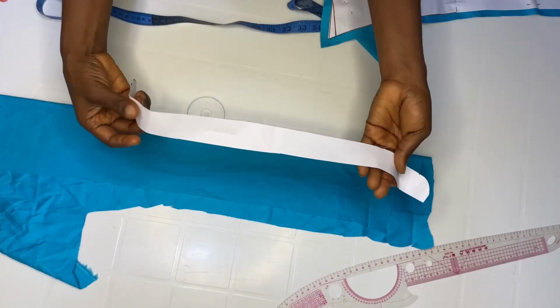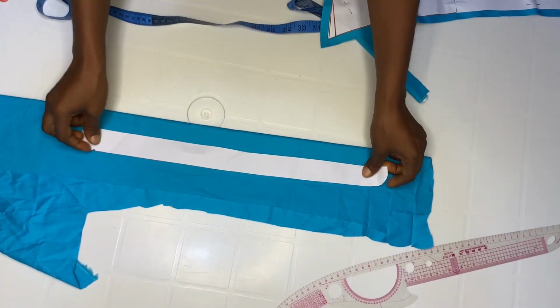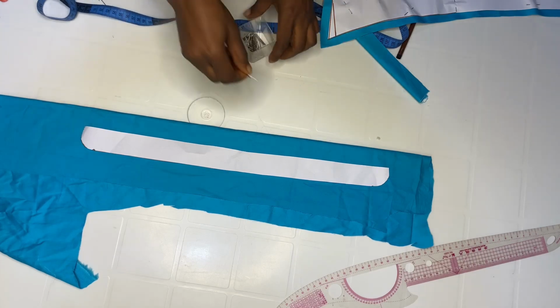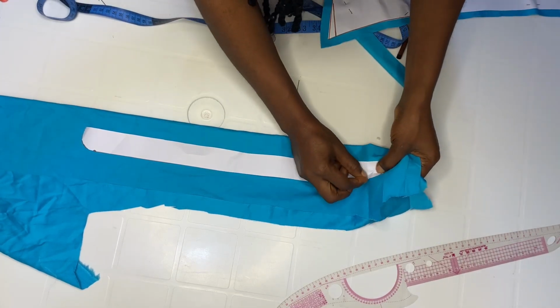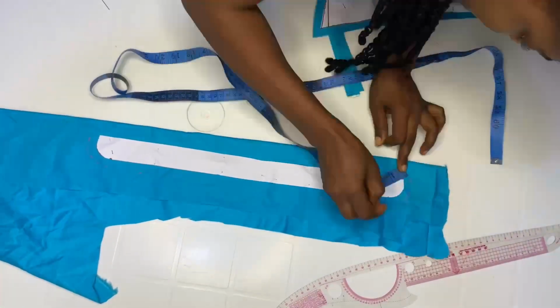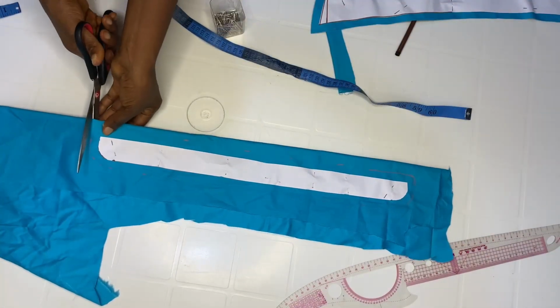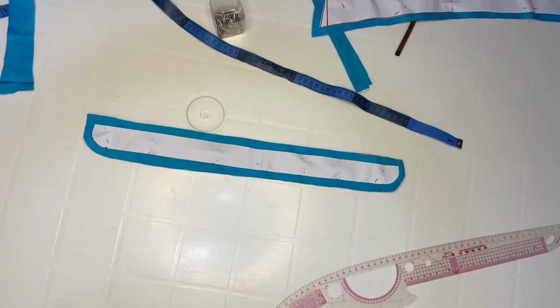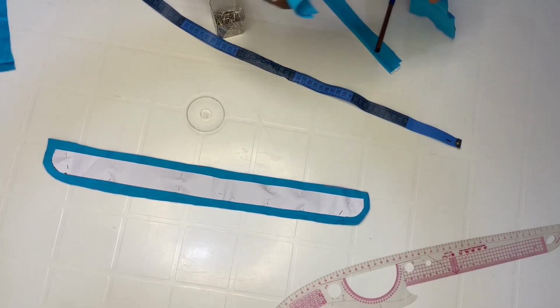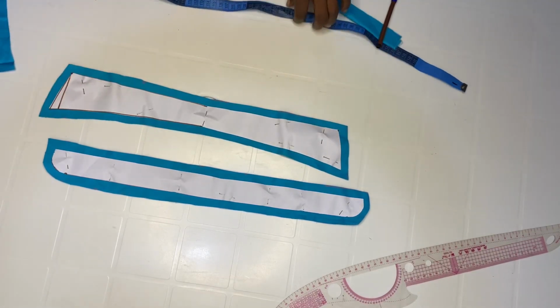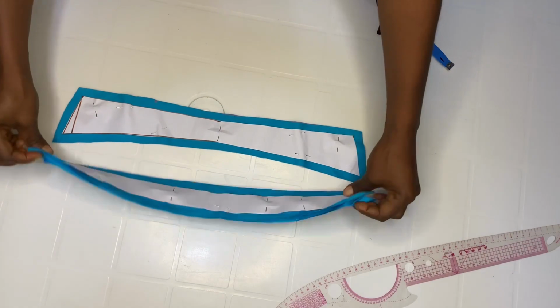We're also going to do the same thing with this. We are going to cut 2 pieces for this too. So go ahead and pin down. When you're done, go ahead and cut out. Okay, so this is it when we are done.